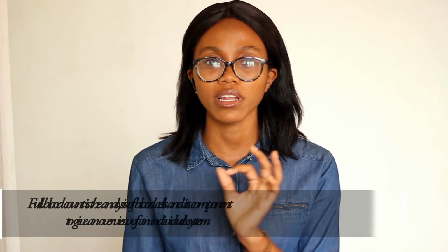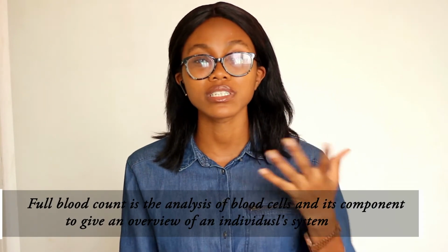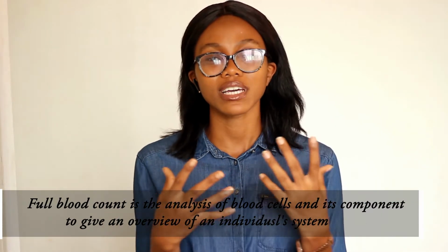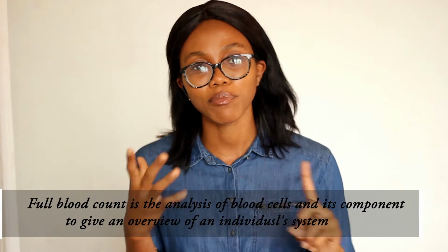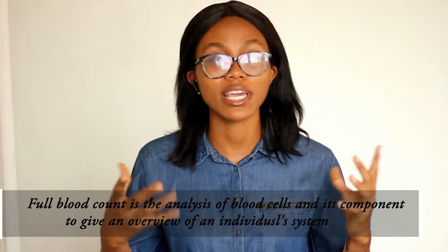Now in full blood count, there are three major parameters. Full blood count is a test that analyzes the blood cells, the components of your blood. Let me explain in a different way. We understand that your blood is liquid, but when you prick yourself you see red blood. There is something in your blood that makes it red, just like a cup of tea.